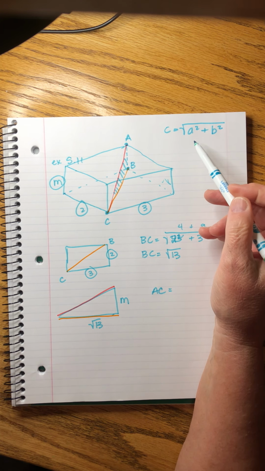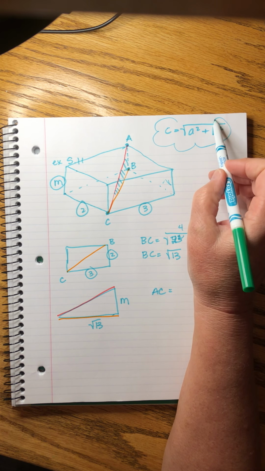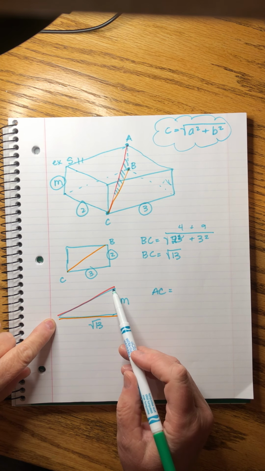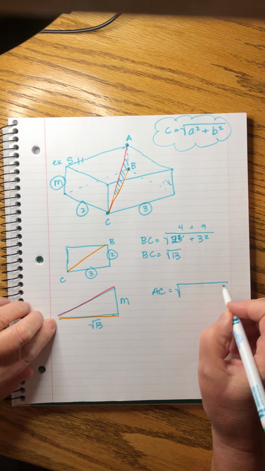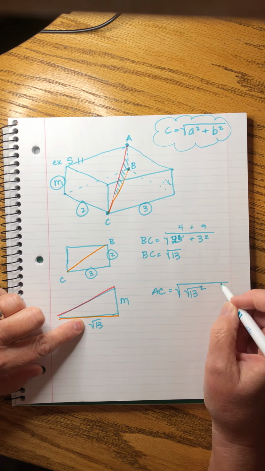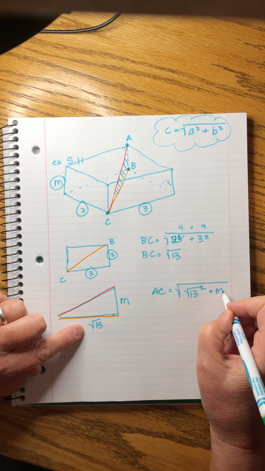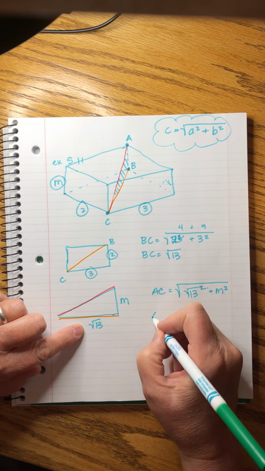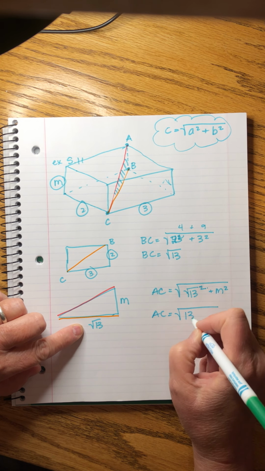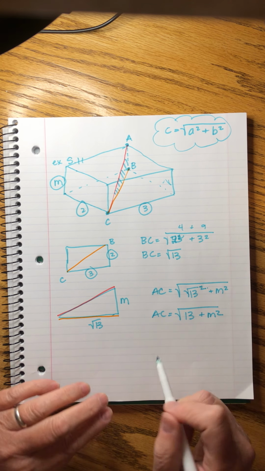We just can algebraically rearrange it to look like that. And it's useful for just jumping into the calculation, right? AC is my hypotenuse. It's equal to the square root of 13 squared, right? Because it's this squared plus M squared. Those two cancel, so AC equals square root of 13 plus M squared. That's the right answer.